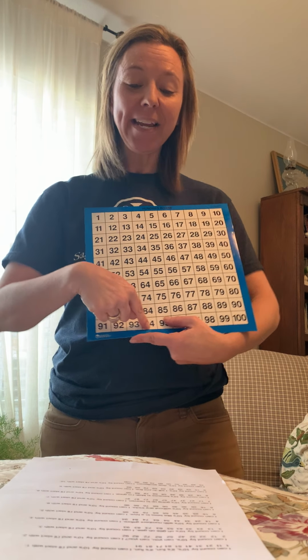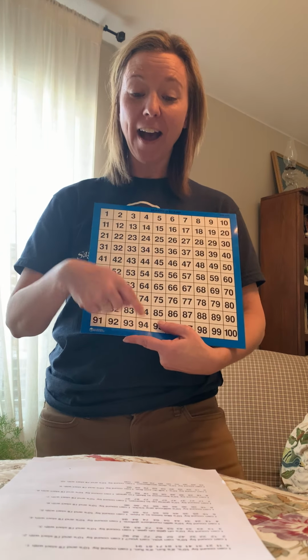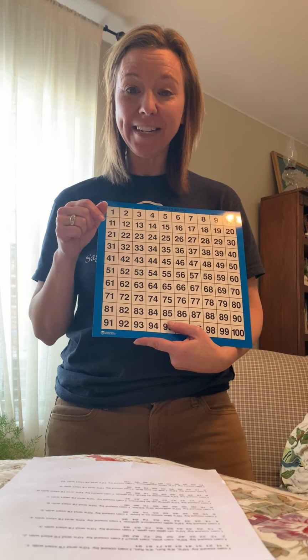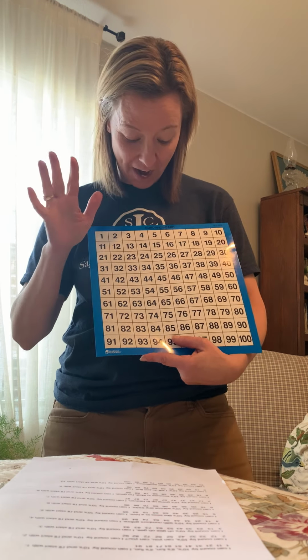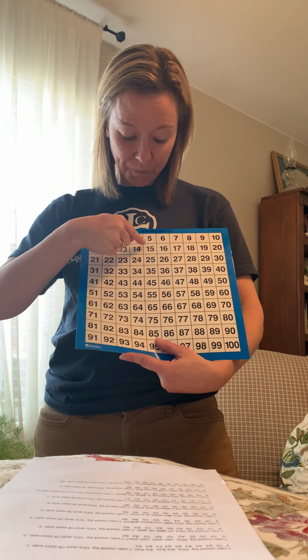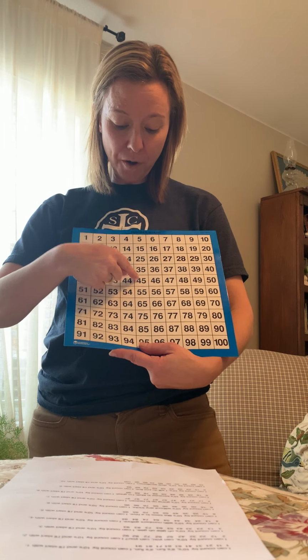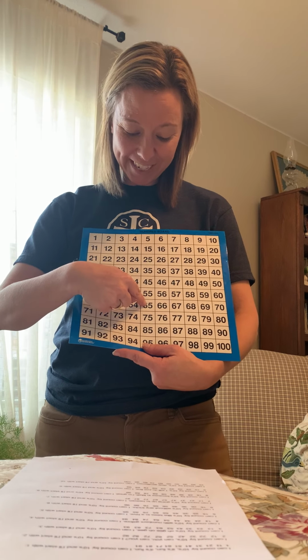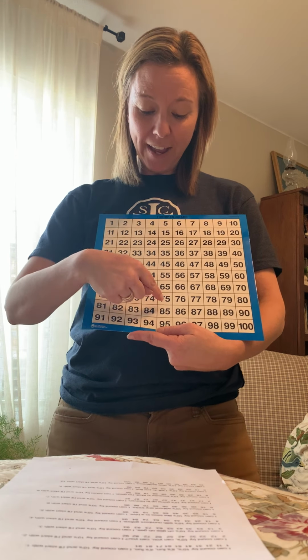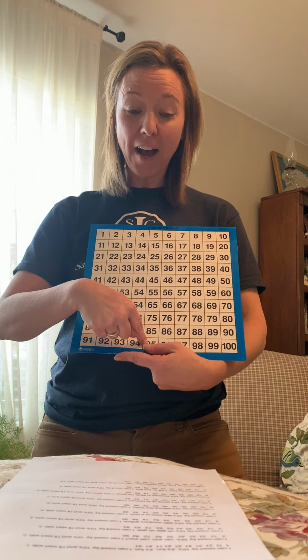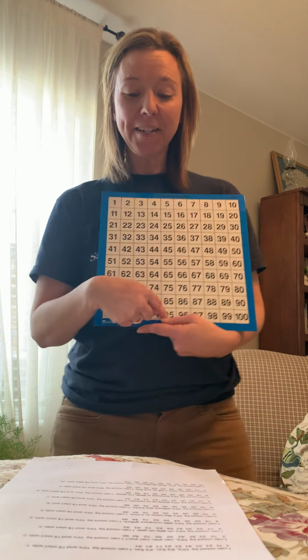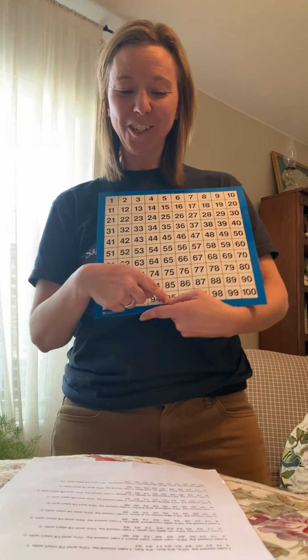I can count by tens like bees in a hive. I can count by tens, and I'll start with 5. 5, 15, 25, 35, 45, 55, 65, 75, 85, 95. I can count by tens without any tricks.